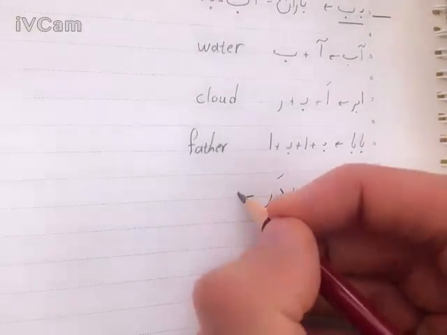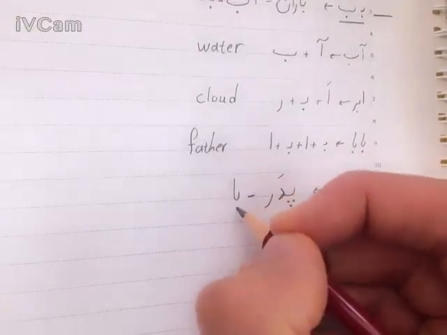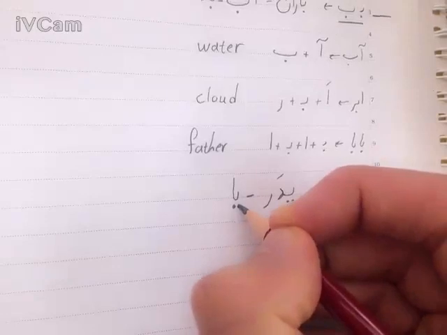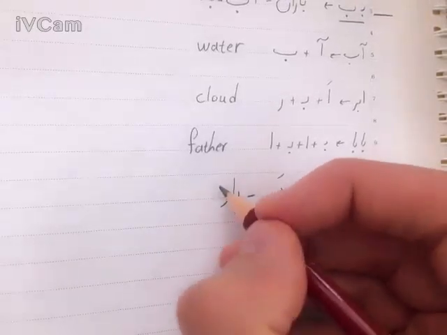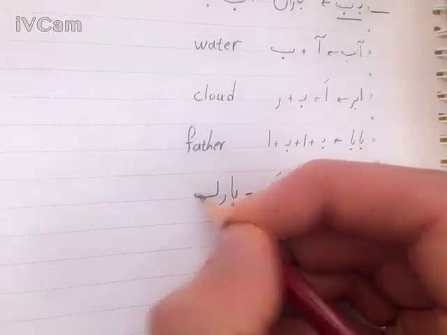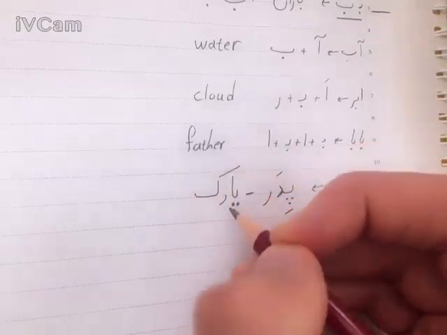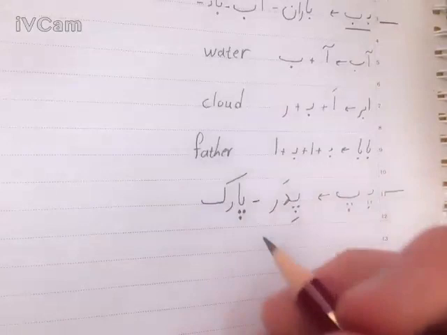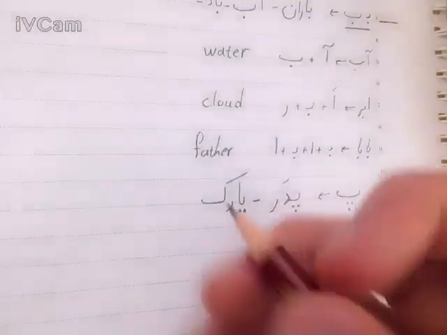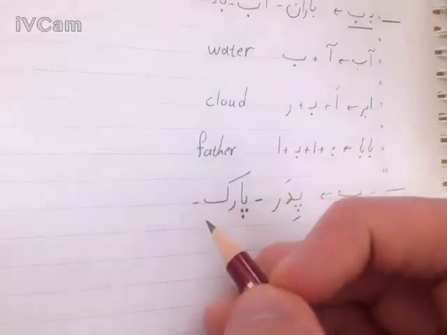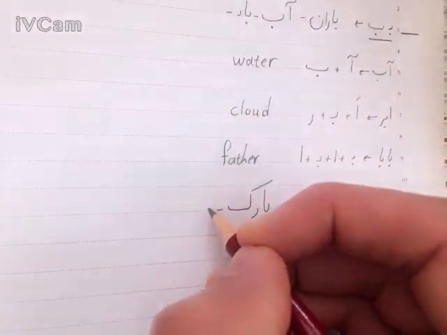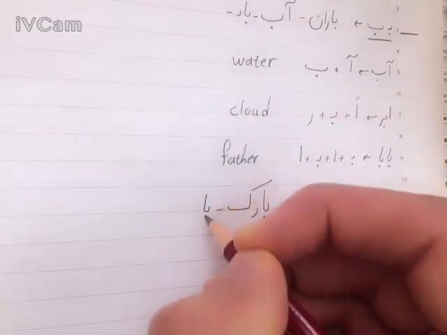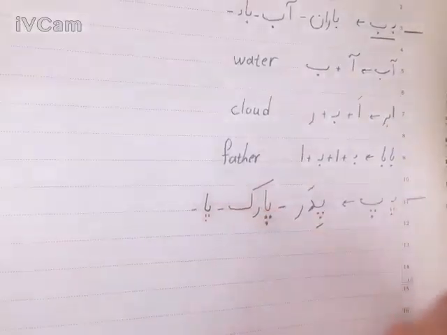And park. Park means, it's actually park. Pa means foot.